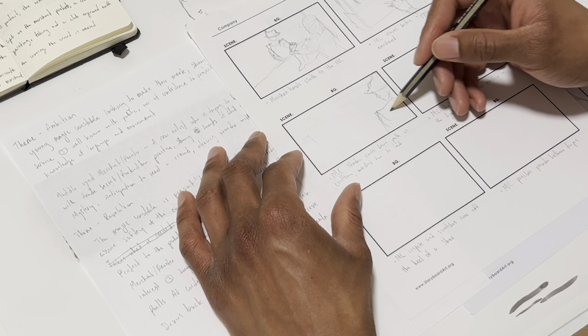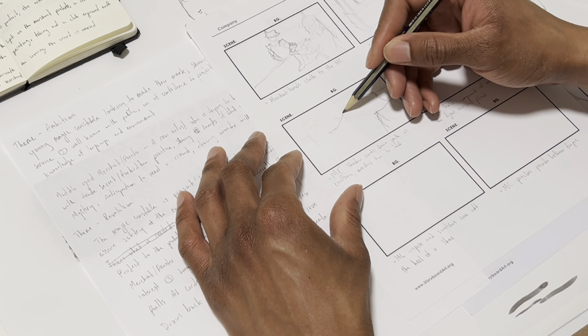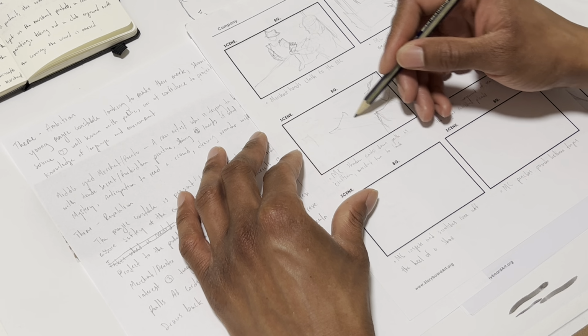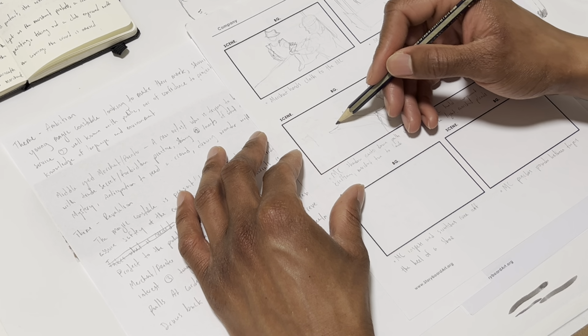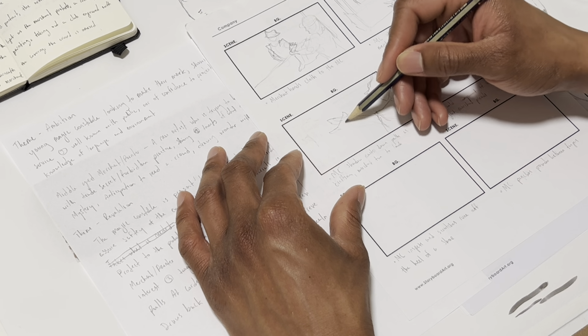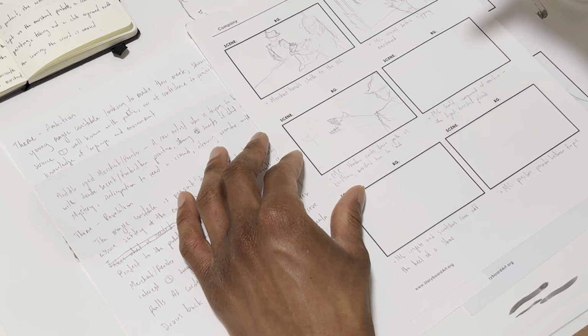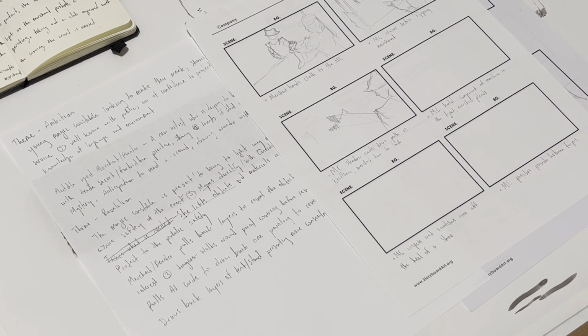But the shadow cast should have at least these 3 points. Sorry, let me sharpen my pencil.